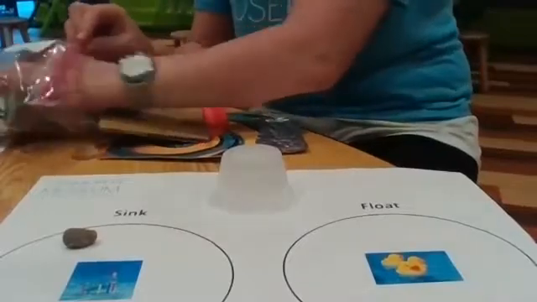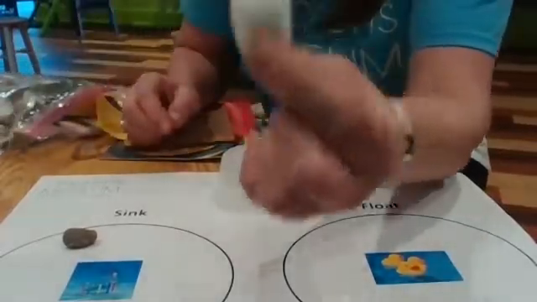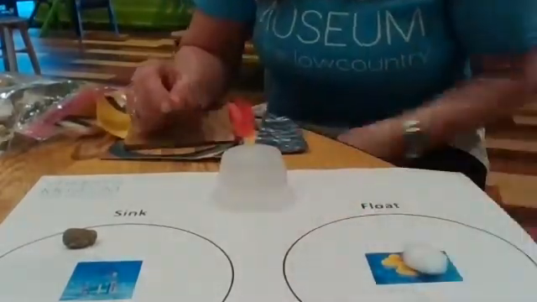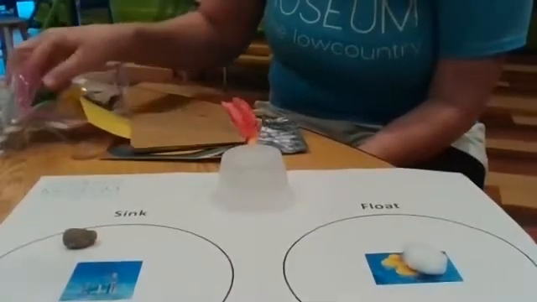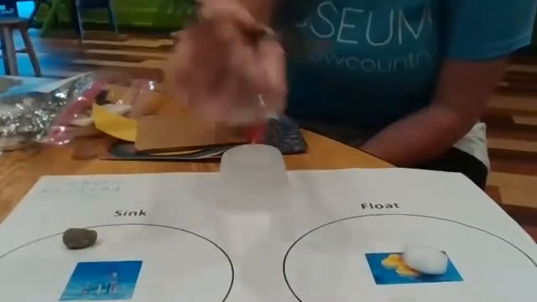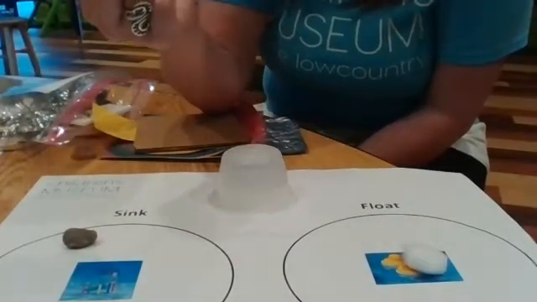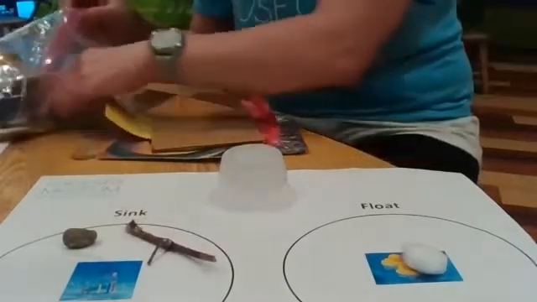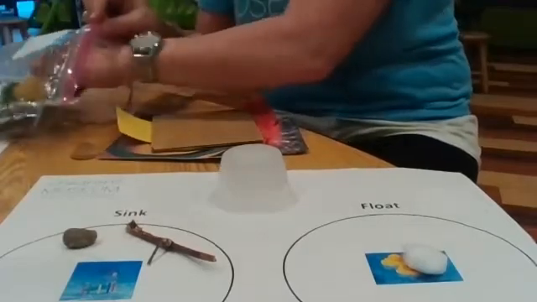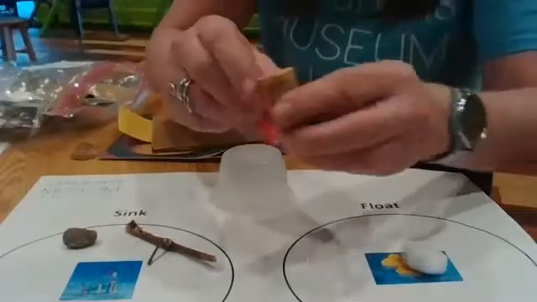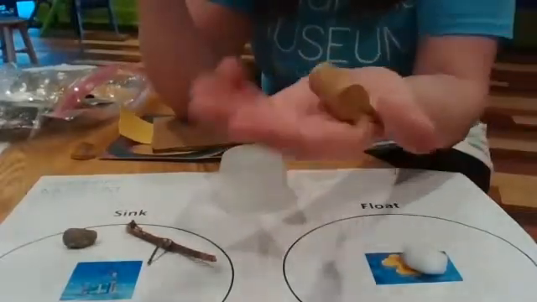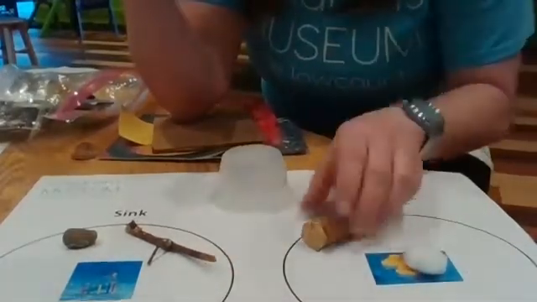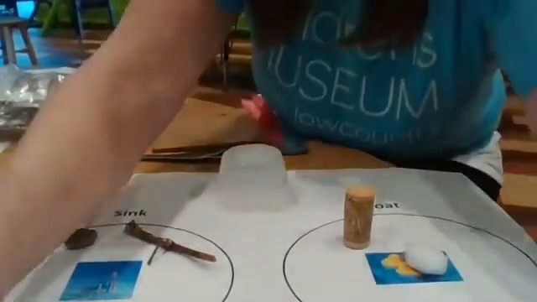Let's see, I have another item. How about this soft, fluffy cotton ball? I don't know, feels pretty light and soft. I'm gonna go with float. And maybe one more. Twig. I don't know about a twig. Could be tricky. I think it's gonna sink. All right, and one more. Let's see. I've seen these before. Circle, they're pretty light. Adults, does that one look familiar? I think that one's gonna float too. Okay, I'm gonna slide my camera back up.